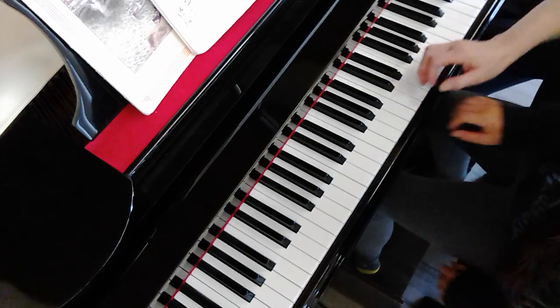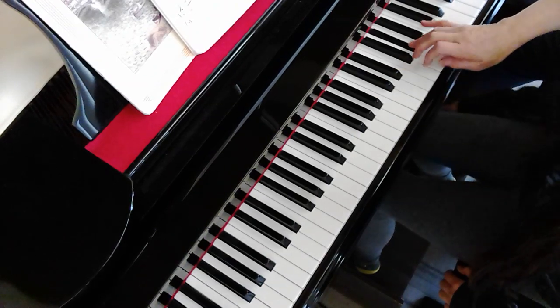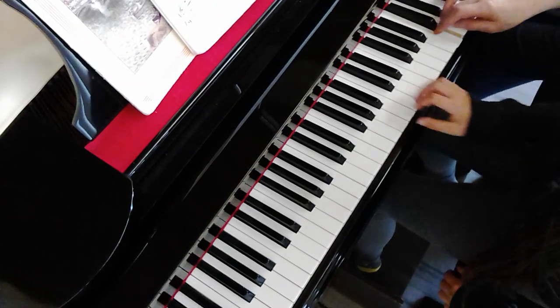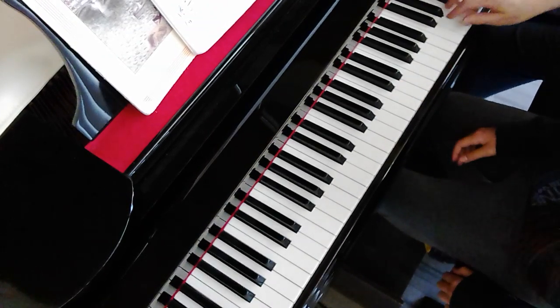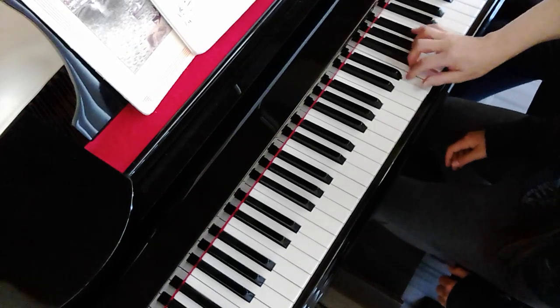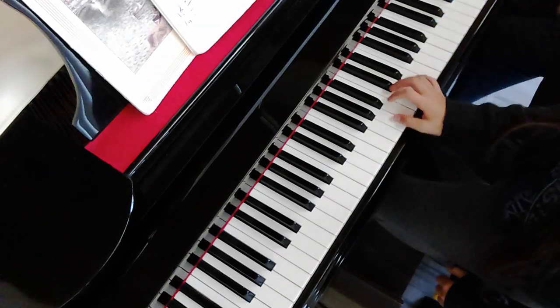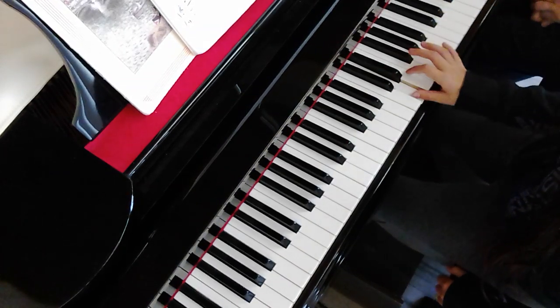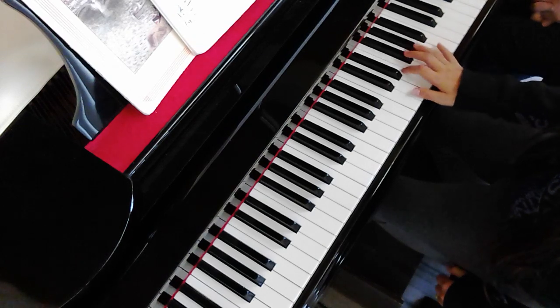Can I show you? G sharp. It's been a while. Wait. G sharp, G sharp. 3, 2, 1, G sharp. 3, 2, 1. You try. No, it's not F sharp, it's G sharp. Let's start over.